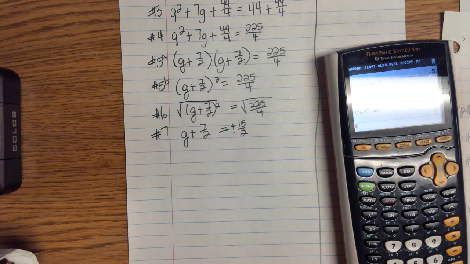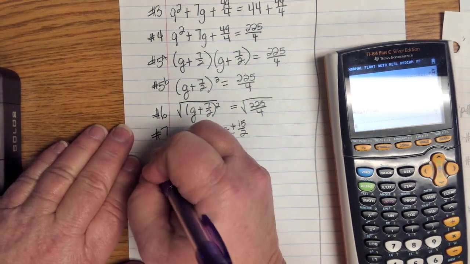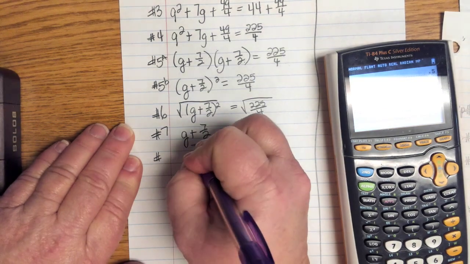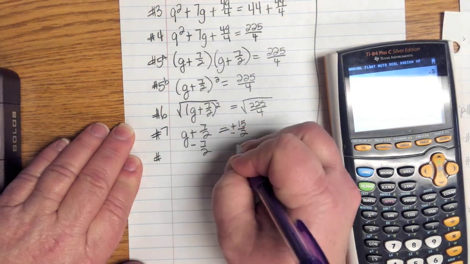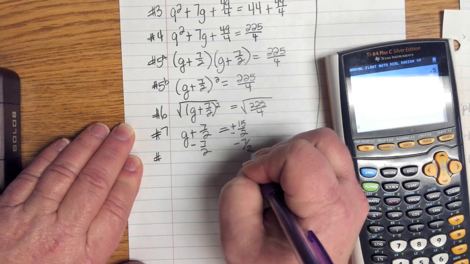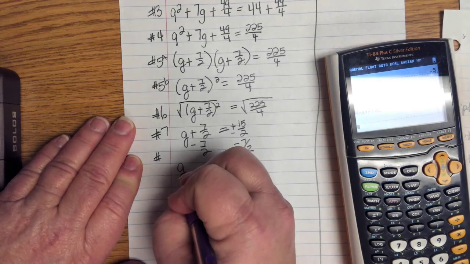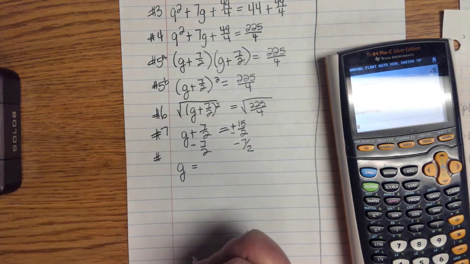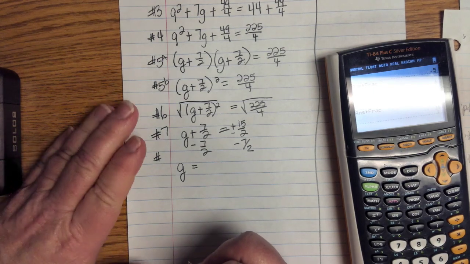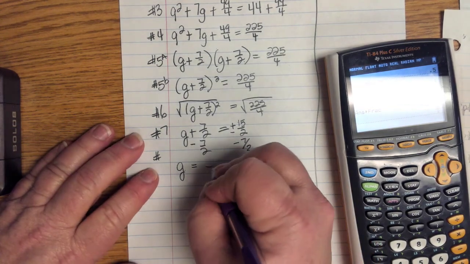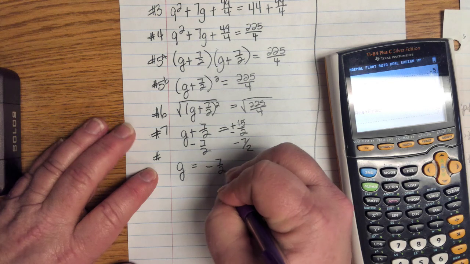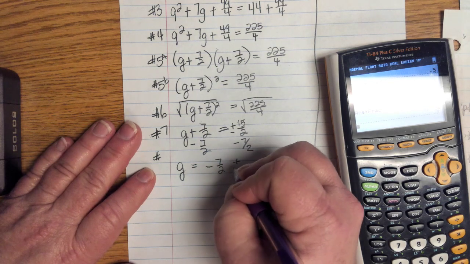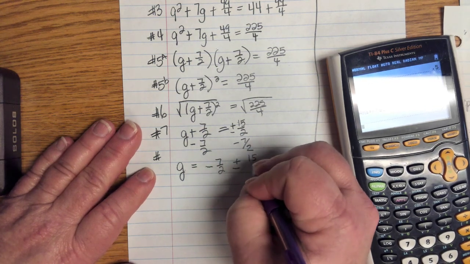Okay? So then I'm going to clean up my act here, and I'm going to do minus 7 halves and minus 7 halves, and I'm going to end up with g is equal to negative 7 halves plus or minus 15 over 2.